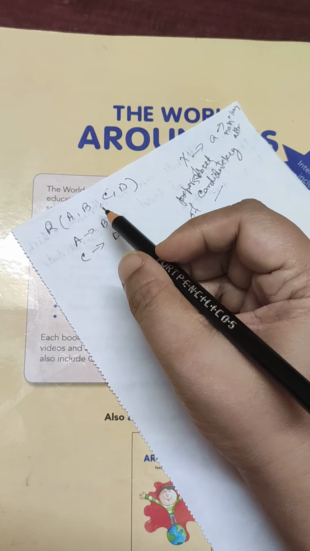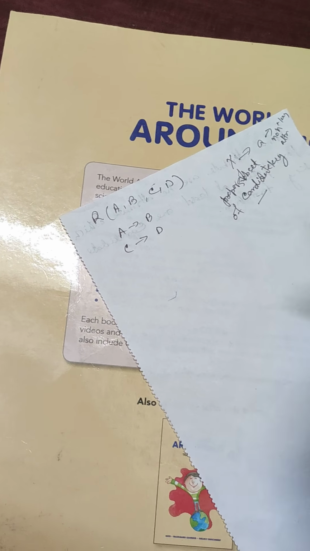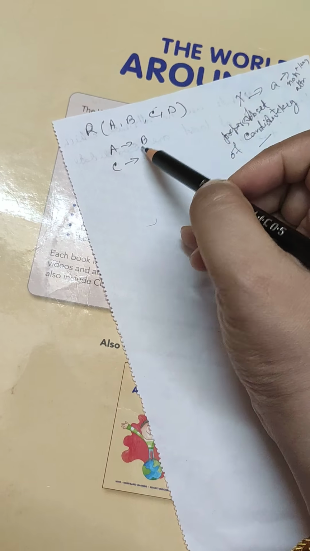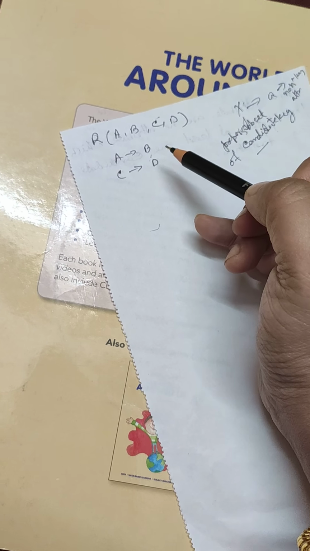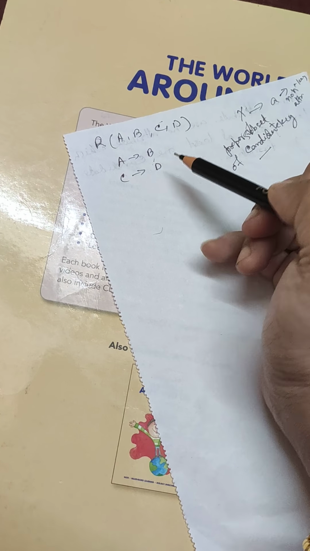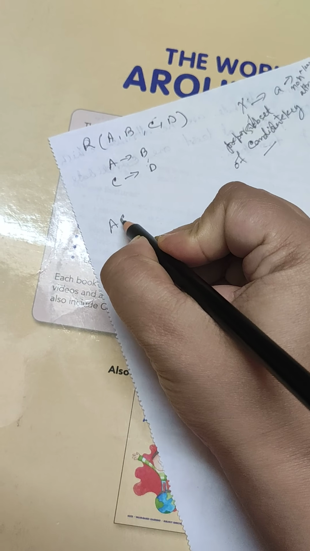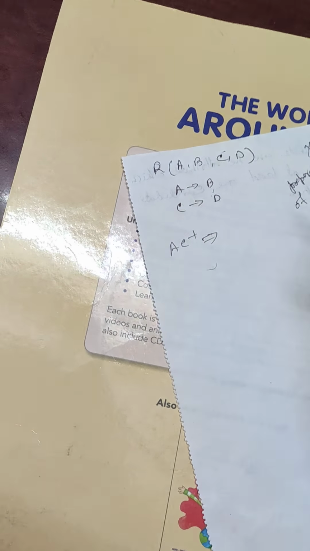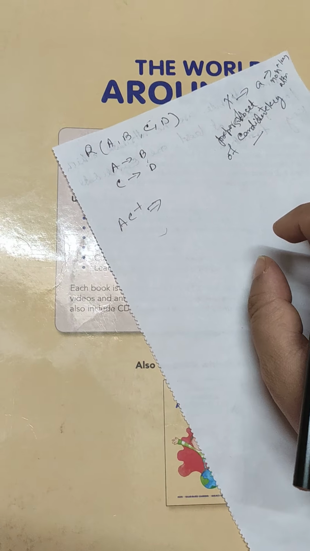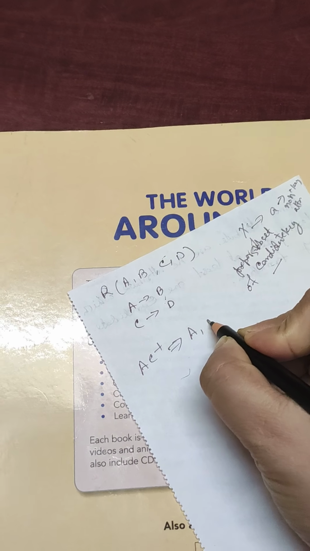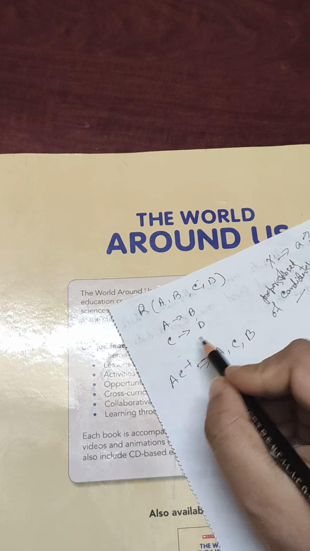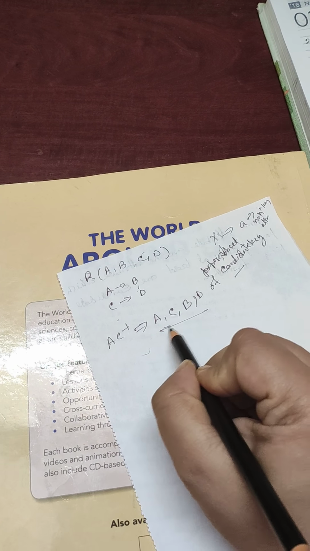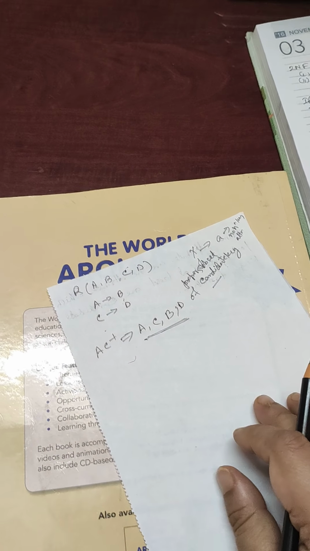So we have to find out the candidate key. What will be the candidate key? We see that A and C do not appear on any right hand side. So we check the closure of AC: A determines A, C determines C, A determines B, C determines D. So all the 4 attributes can be reached using the AC closure.